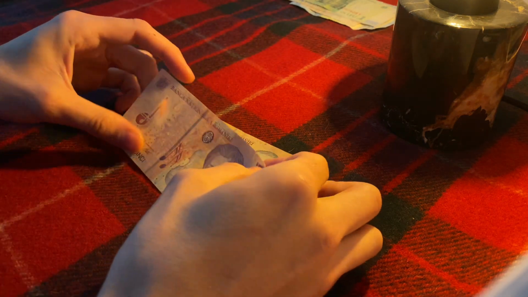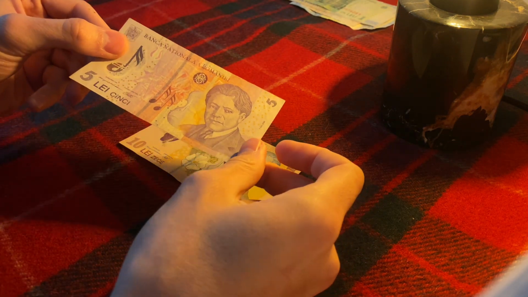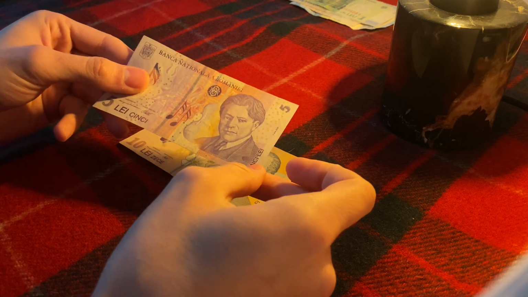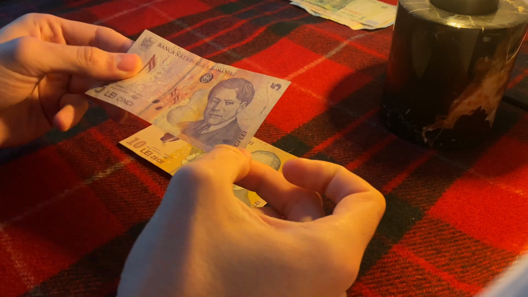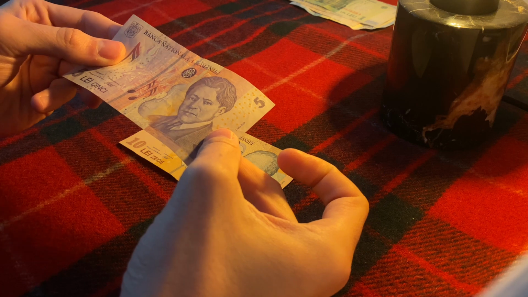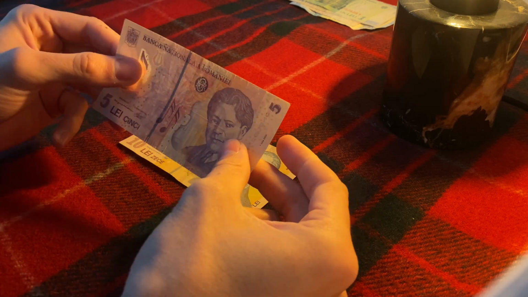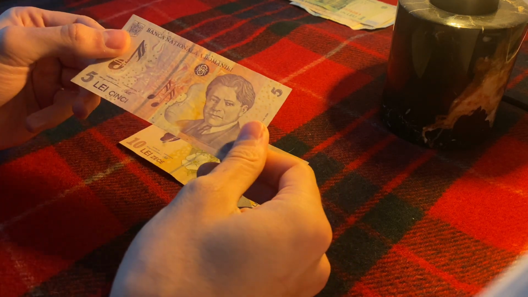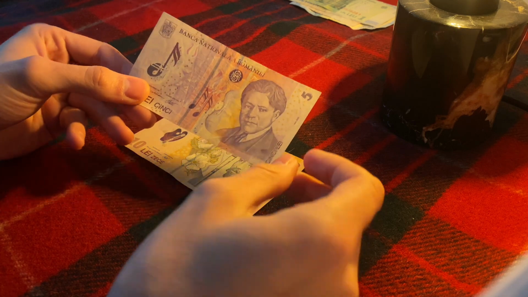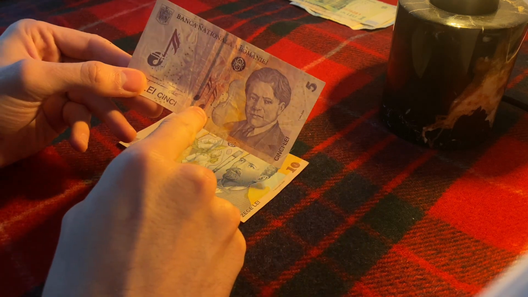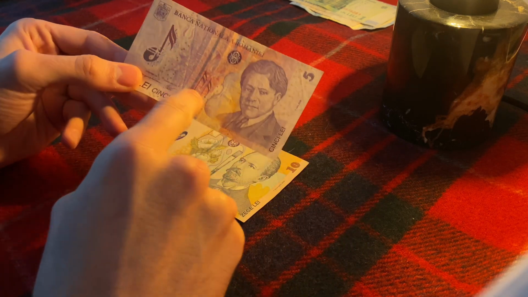For the 5 lei banknote, you would have George Enescu, who was a Romanian composer, and of course you have some music notes.